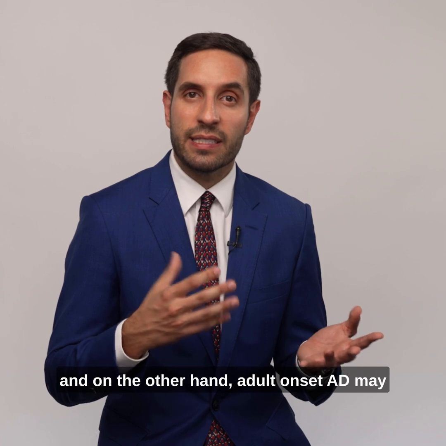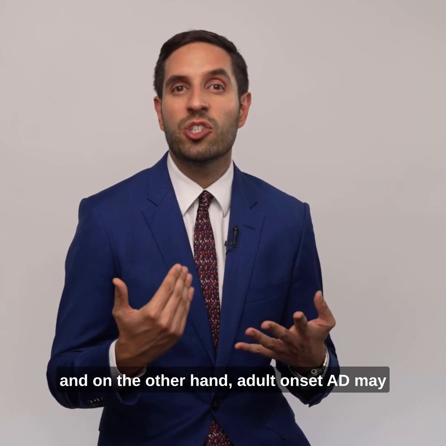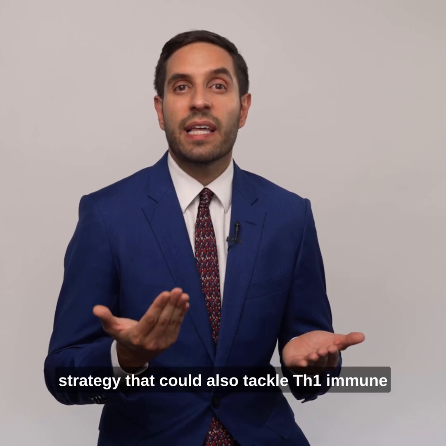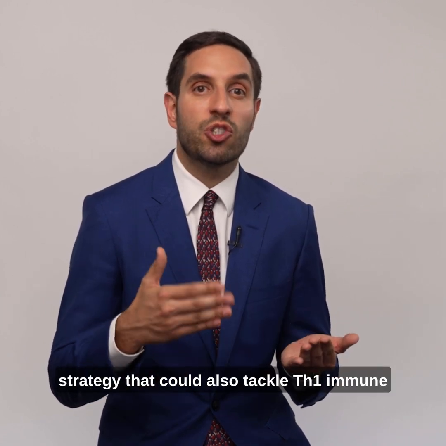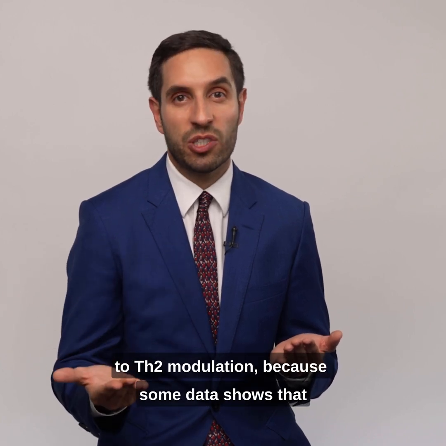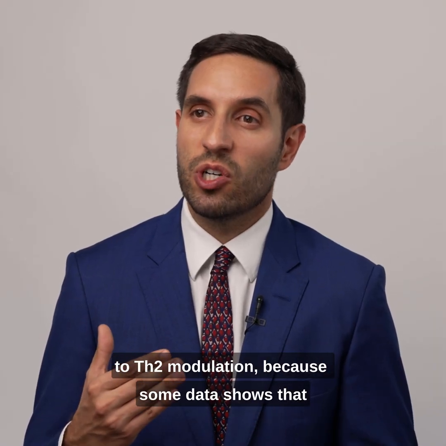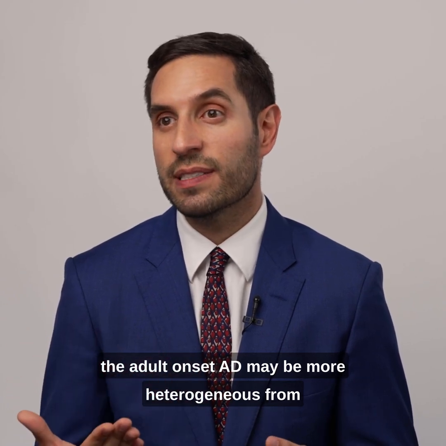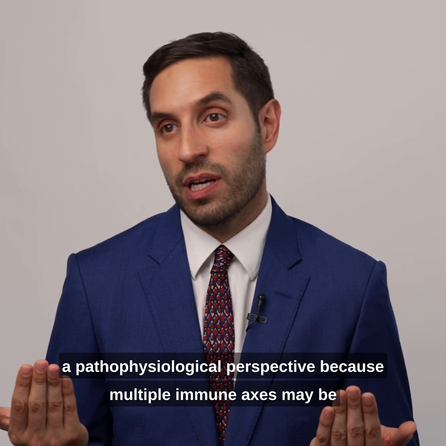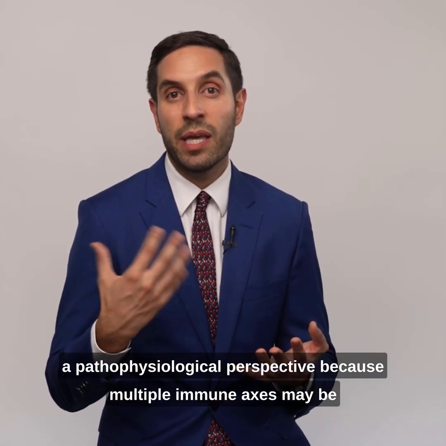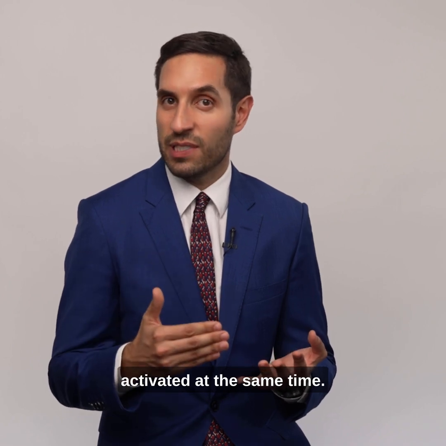And on the other hand, adult onset AD may show additional benefit from a broader treatment strategy that could also tackle Th1 immune activation in addition to Th2 modulation. Because some data shows that the adult onset AD may be more heterogeneous from a pathophysiological perspective, because multiple immune axes may be activated at the same time.